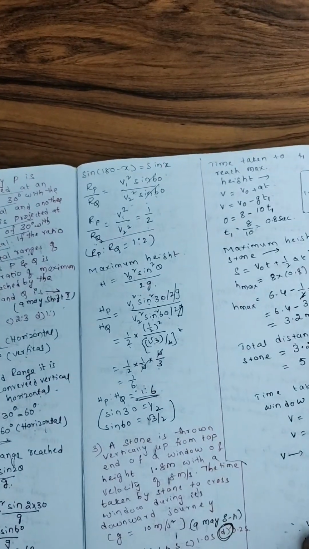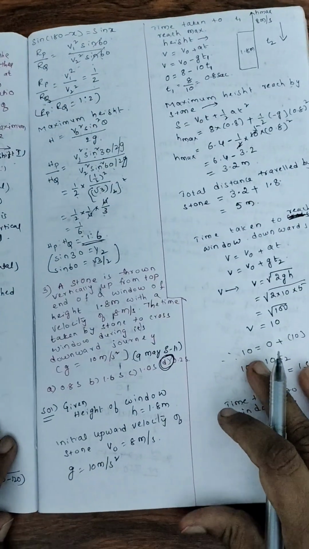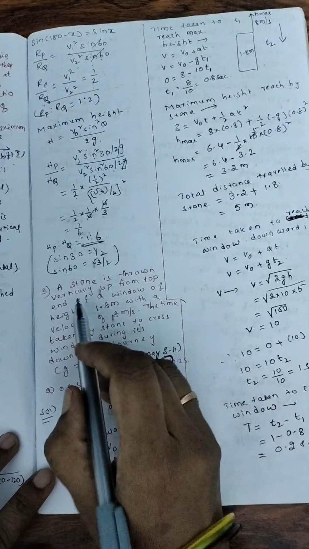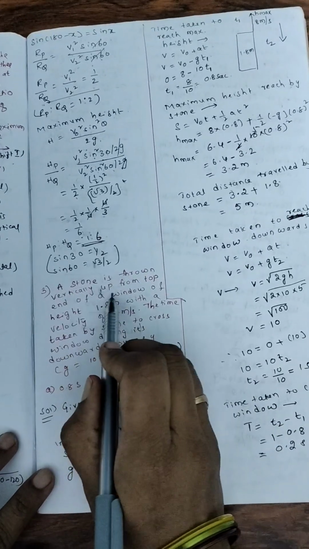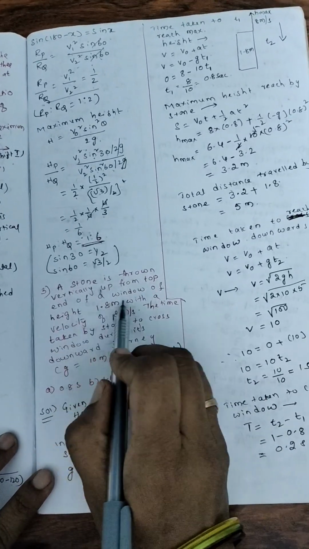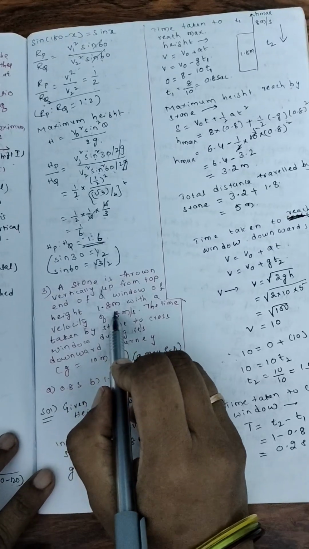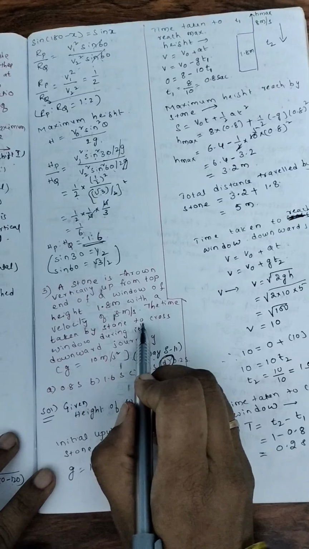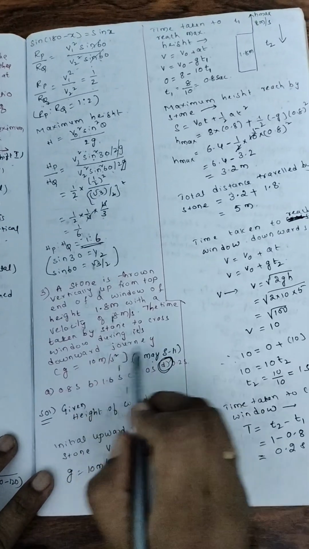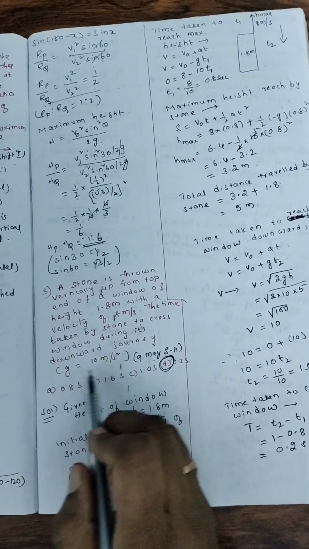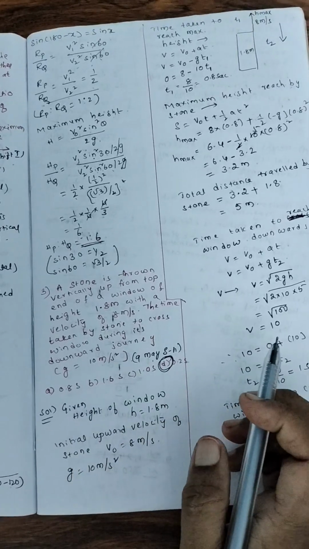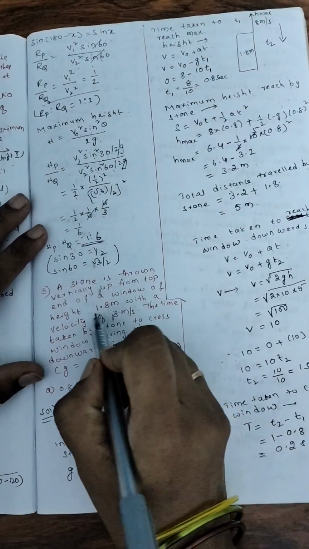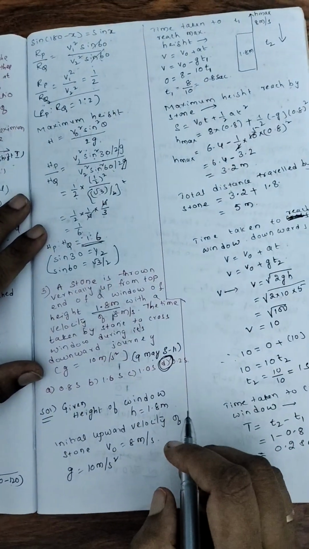Right? Now, let us move to the next question asked in shift 2 of the same day. A stone is thrown vertically up from the top end of a window of height 1.8 meter with a velocity of 8 meter per second. Find the time taken by the stone to cross the window during its downward journey. He is asking to take G as 10 meter per second square. So first let us write what he has given. Height of window is 1.8 meters.